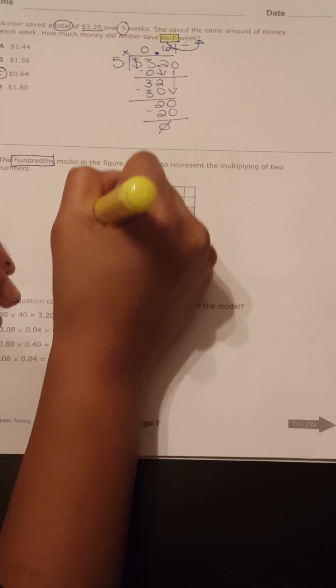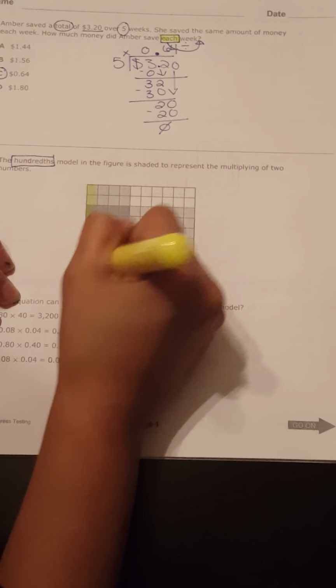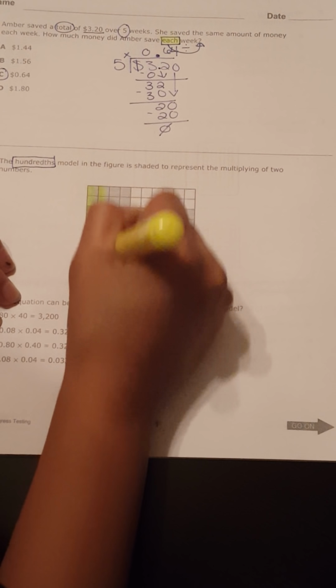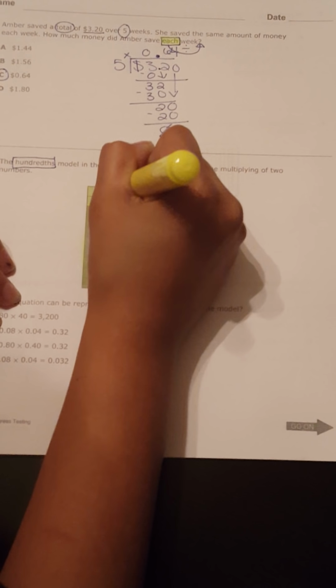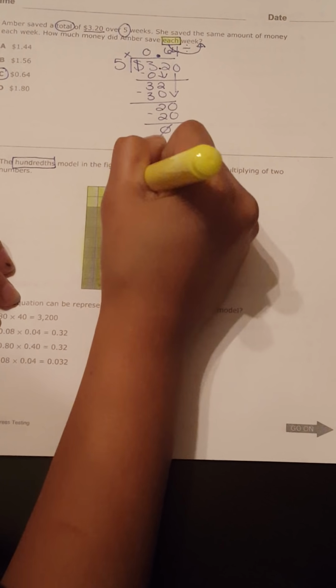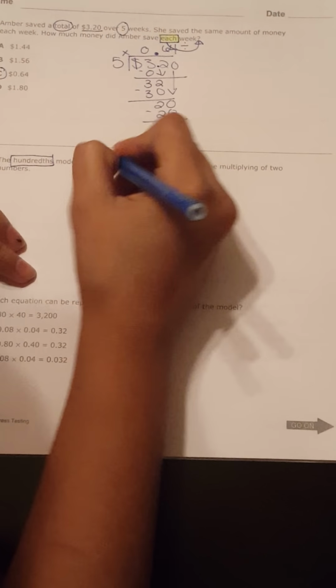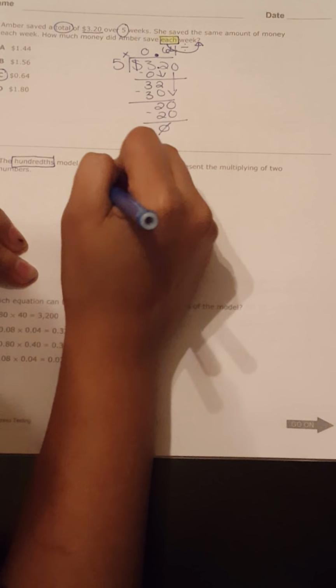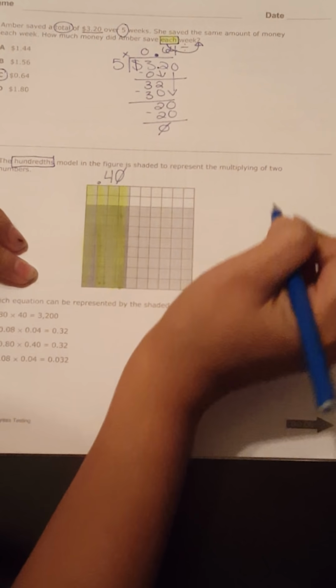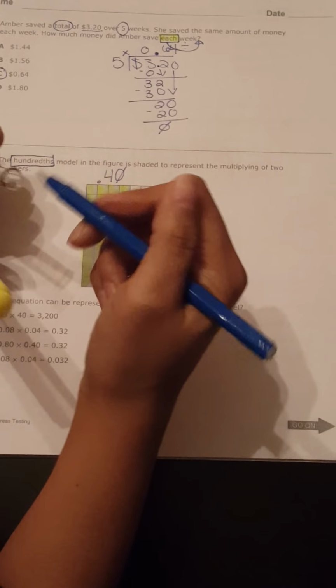So let's start vertically first. There's 10 there, 20, 30, 40. That is one of my decimal numbers, 40 hundreds. We know that that's a worthless 0. Sometimes they'll include it, sometimes they won't.